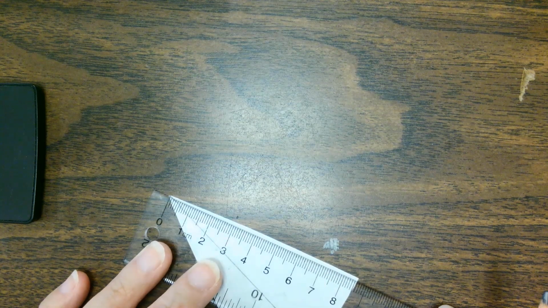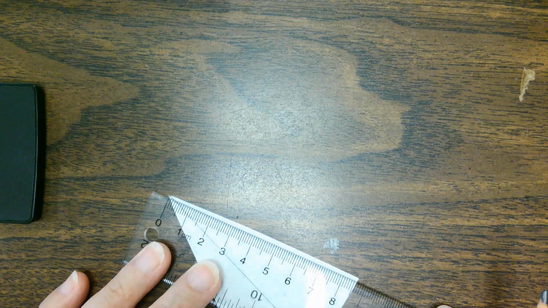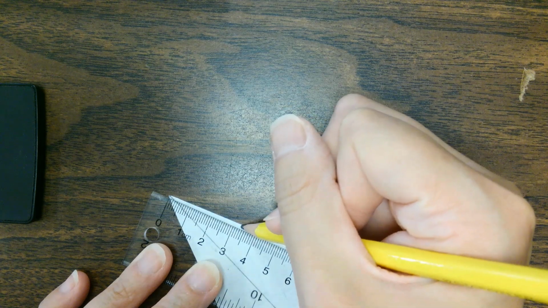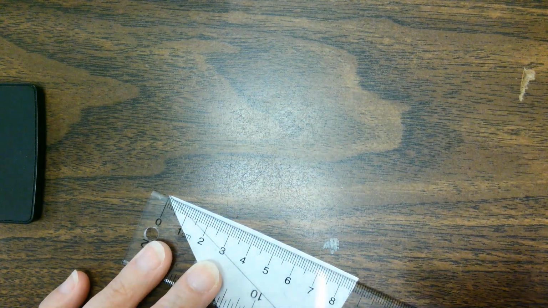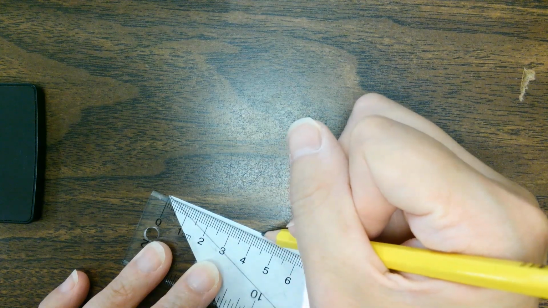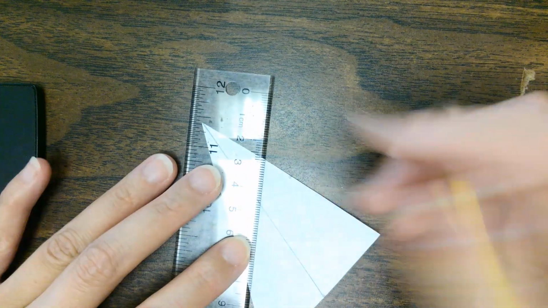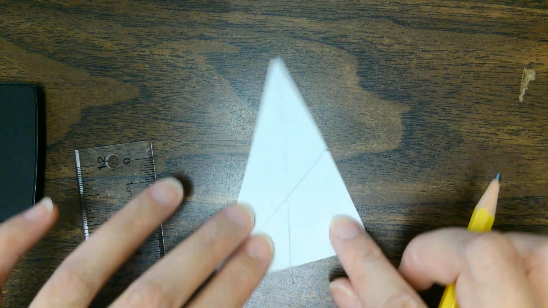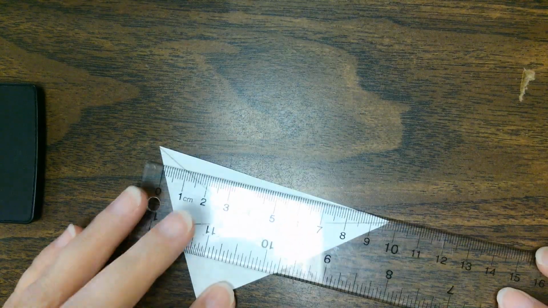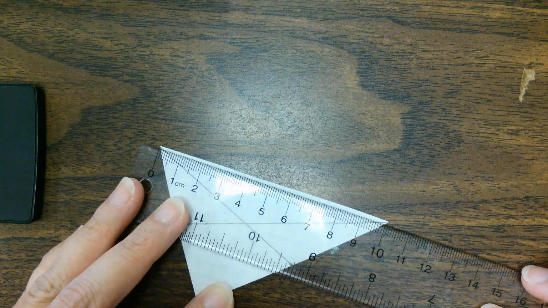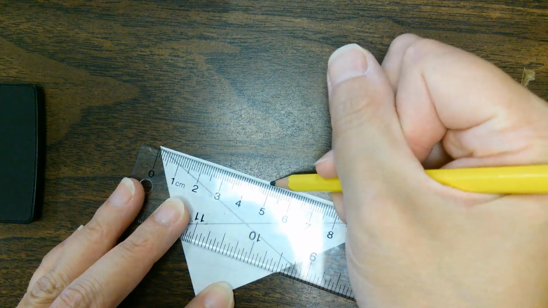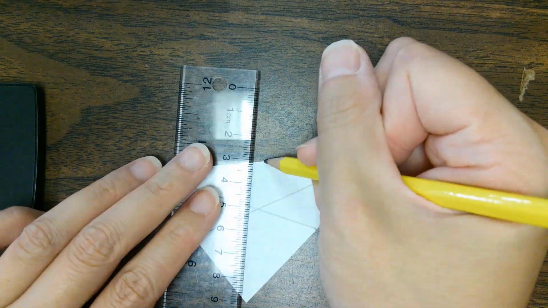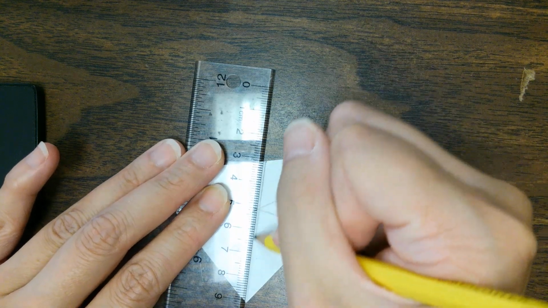This is 8.6. Again, wow, what are the odds? 8.6, half of it, 3.3. Wait, no. This is 4.3. Sorry, 4.3. So that's the midpoint. I'm going to connect it to the corner right here. Okay, last one. This line is 10. So half of 10? 5. So that's my midpoint. And I'm going to draw it to my vertex.